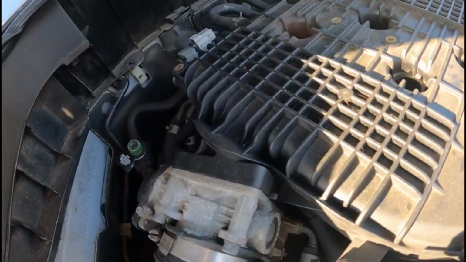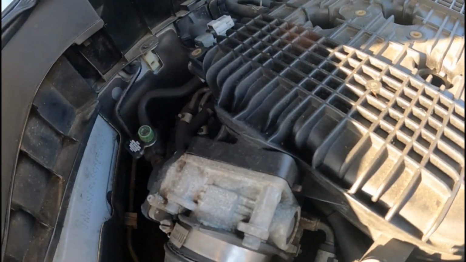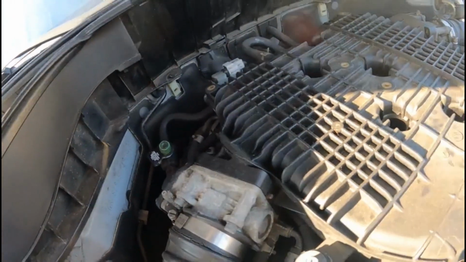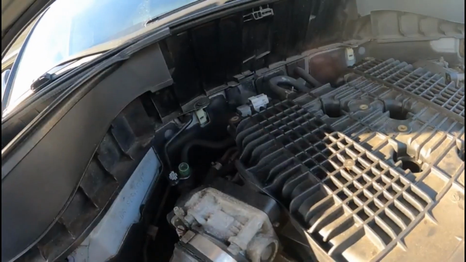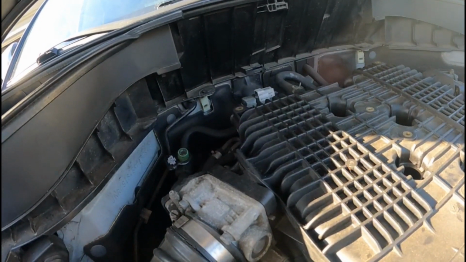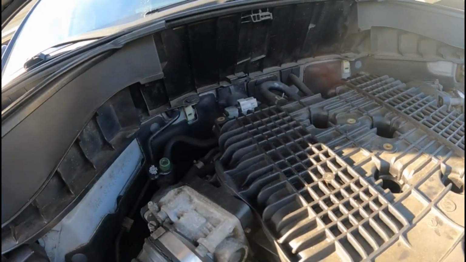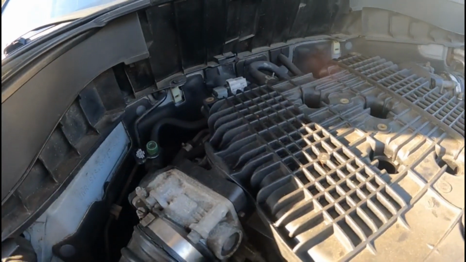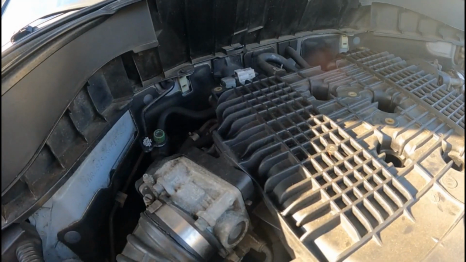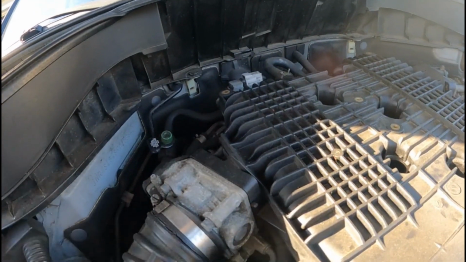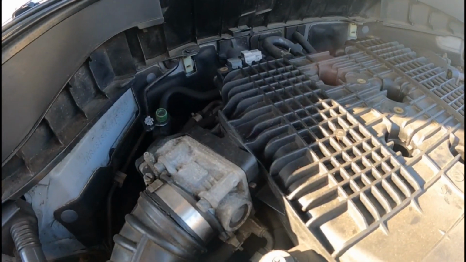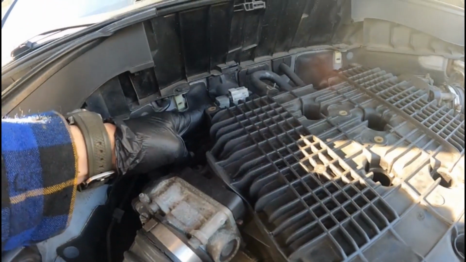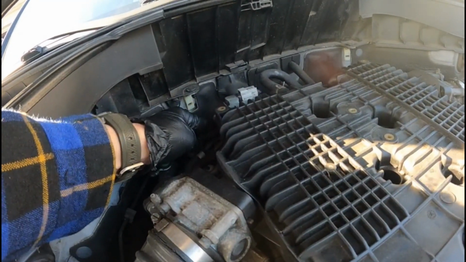Okay, so I looked up to see what the deal was with the codes, the 0447 and the 0455, and it could be either one. That means I have a gross leak. So we have two valves in our EVAP system. One of the valves is called a purge valve, which is right here on my car. This is the 2009, like I mentioned, Infiniti FX35.